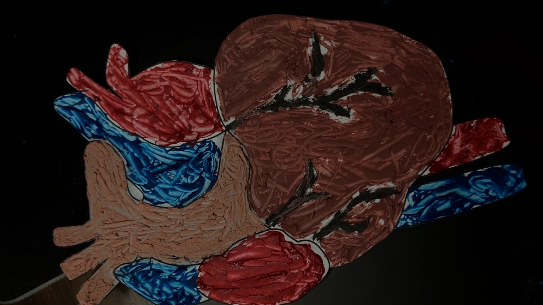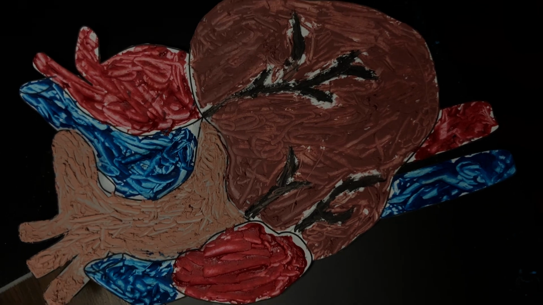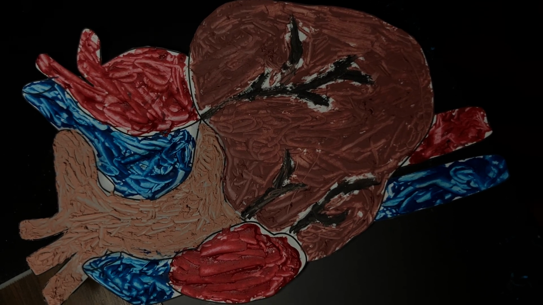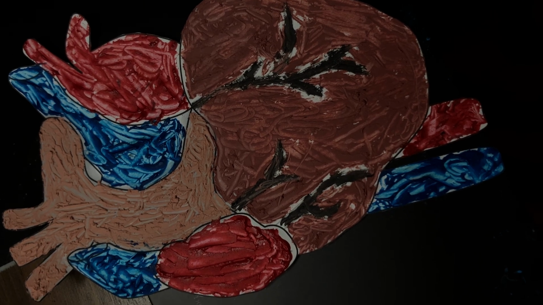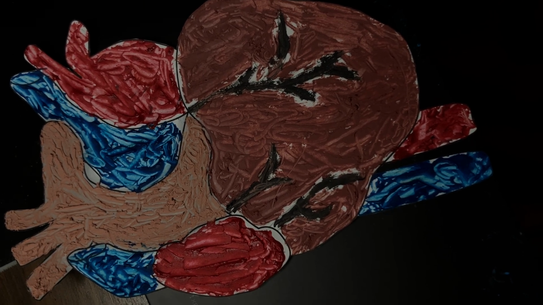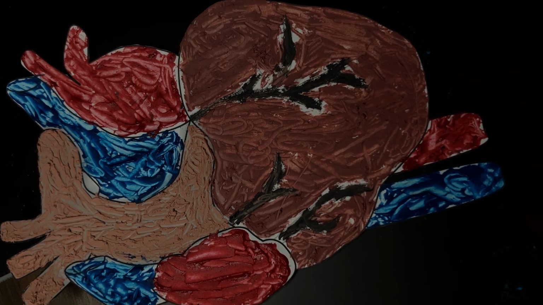Veins are blood vessels containing blood flowing to the heart, while arteries are blood vessels with blood flowing from the heart. The blue is representative of blood vessels containing deoxygenated blood, while the red blood vessels have oxygenated blood fresh from the lungs. Now let's follow the path of the blood through the heart.